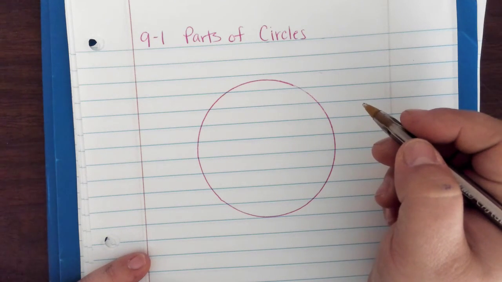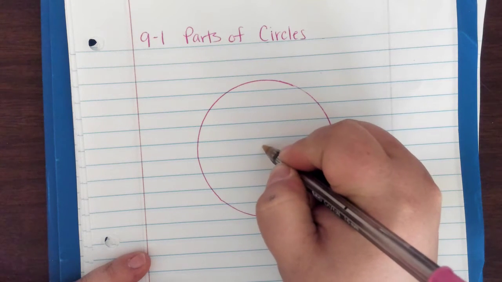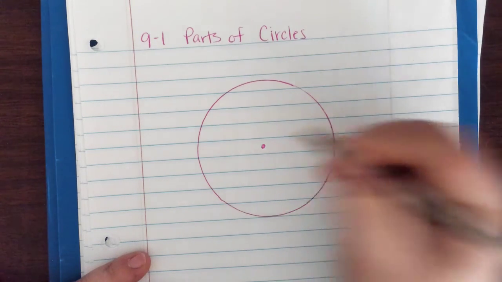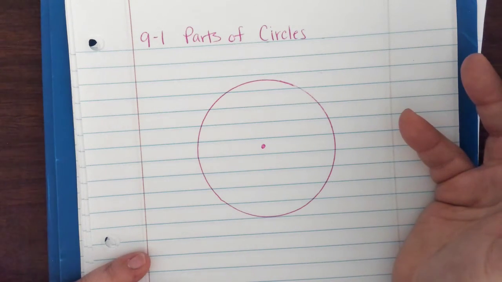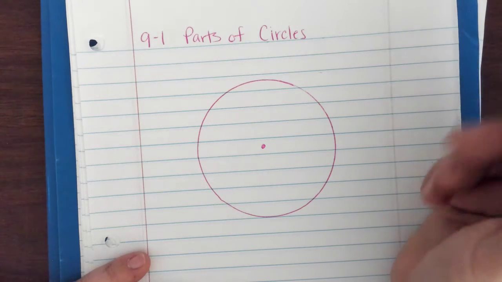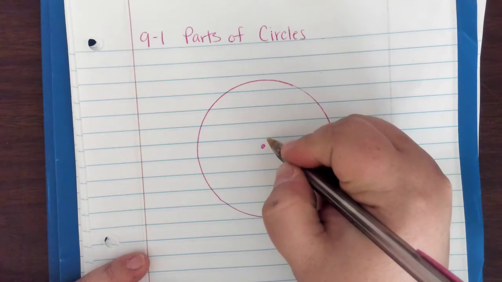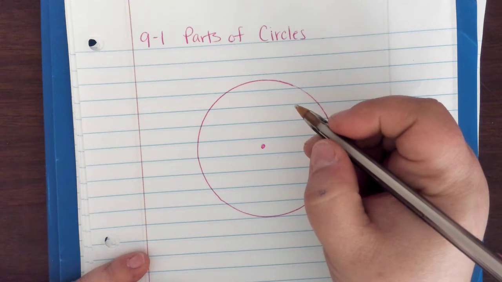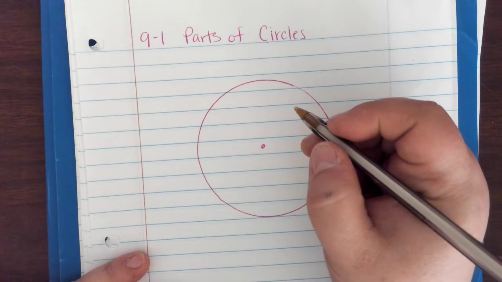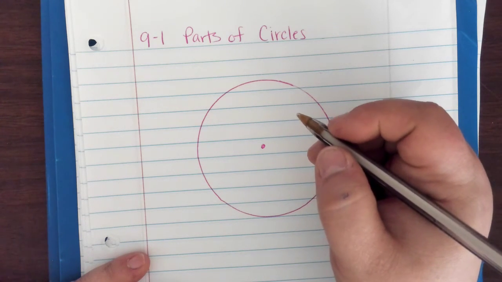Okay, the main thing, the first thing, is that anytime you have a circle, it must be named. You're going to see a dot. If you don't see a dot in the middle there, then it has not been named yet. You can put a dot there, and whichever letter you put in there, that is going to be the name of the circle.